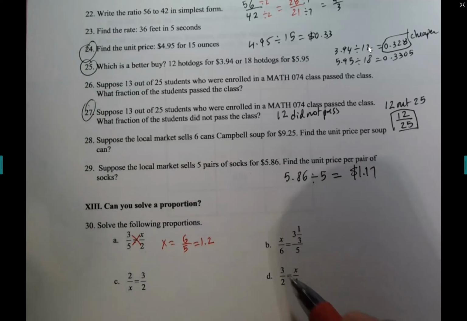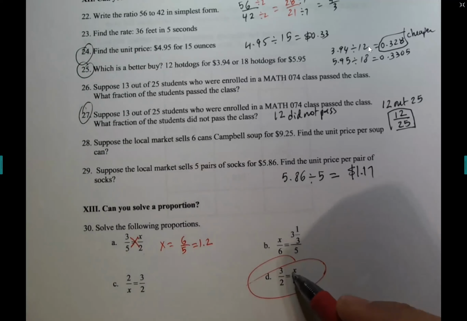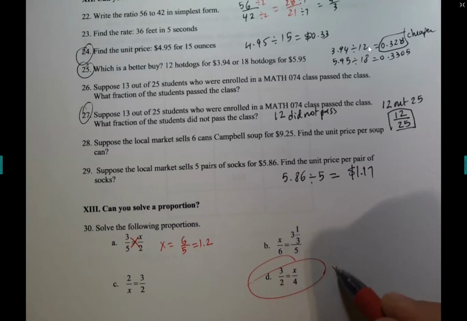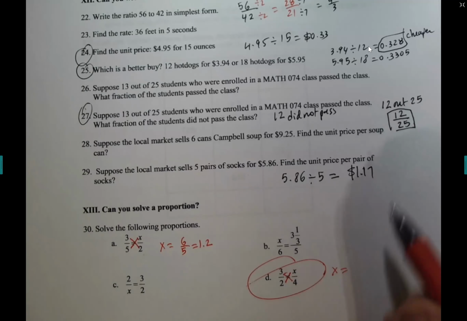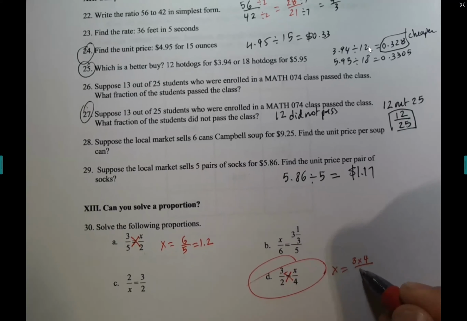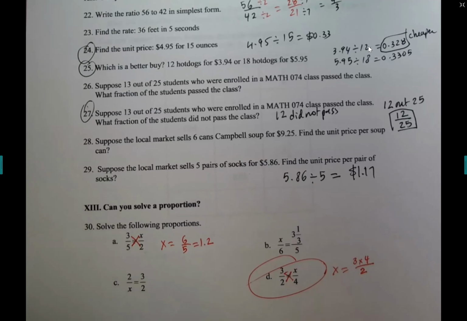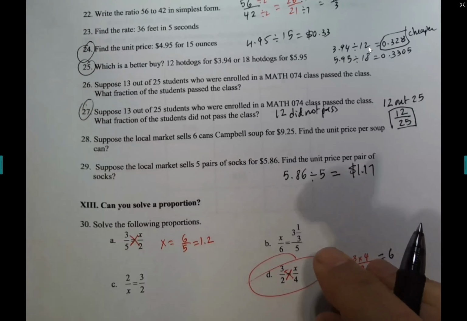Okay, let's do this. Okay, what's x? Can someone tell me what would be x here? Cross multiplication. 3 over 3 times 4, and then over what? 2. Yep. And that would be a 6.